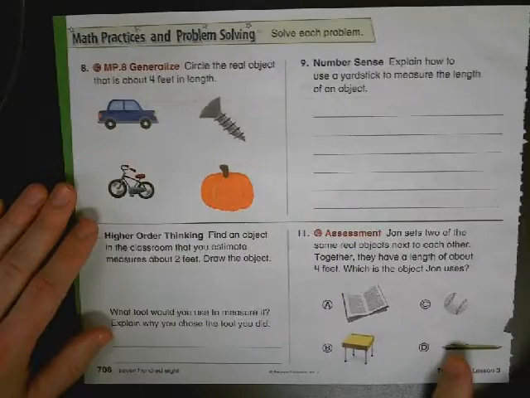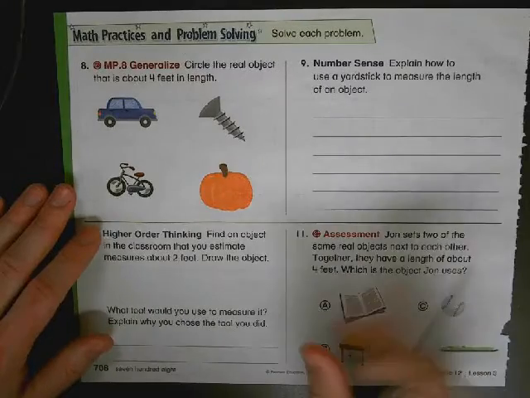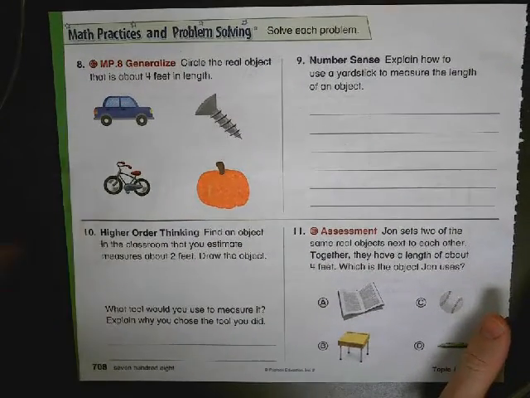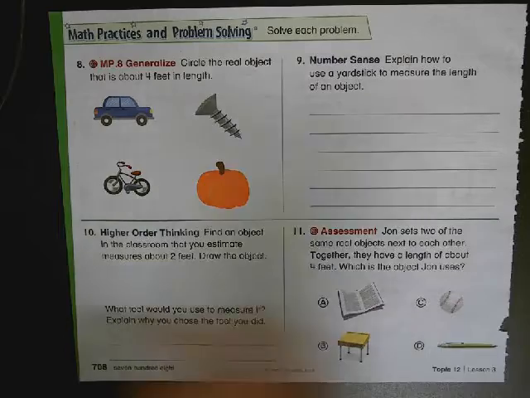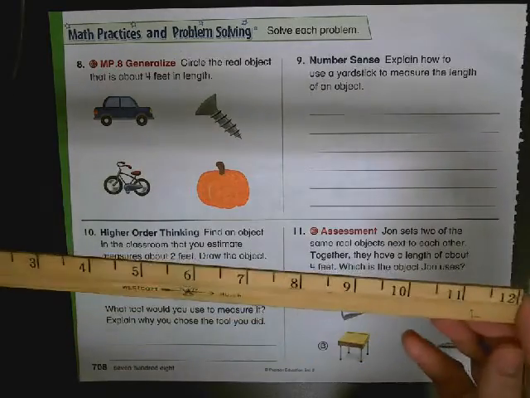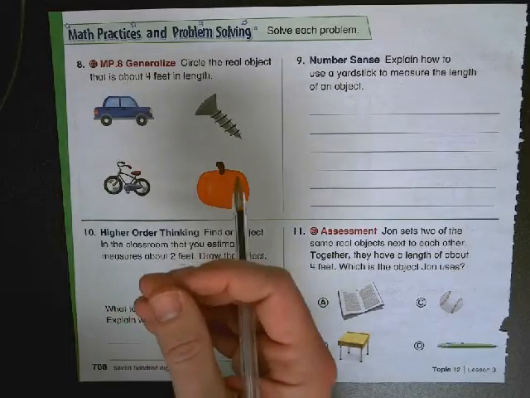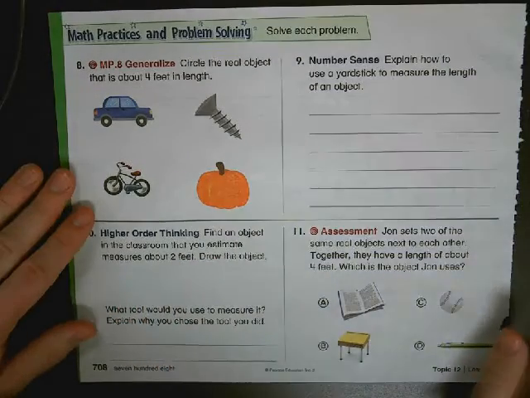Explain it. On the back it says circle the real object that is about 4 feet in length. Which one's about 4 feet? 4 feet would be a length of like 4 rulers. 1, 2, 3, 4. So if you need to get a ruler and kind of mark it off on the ground to see how long that might be, do it.